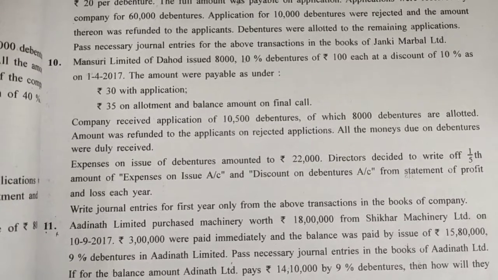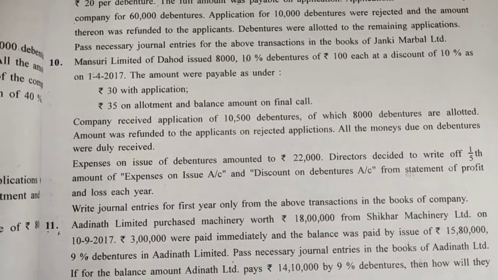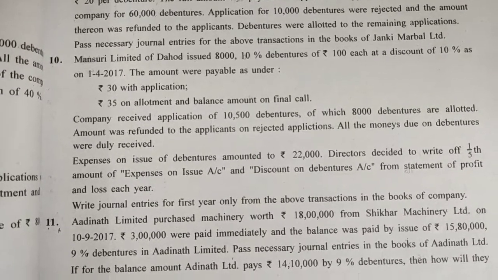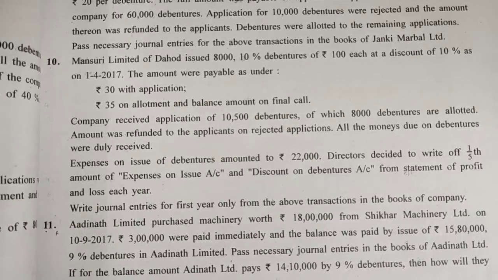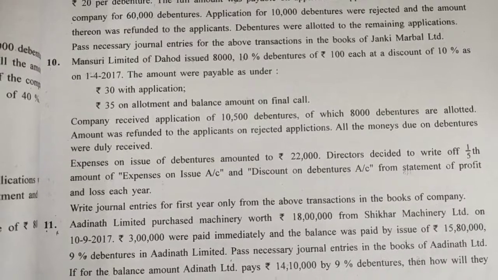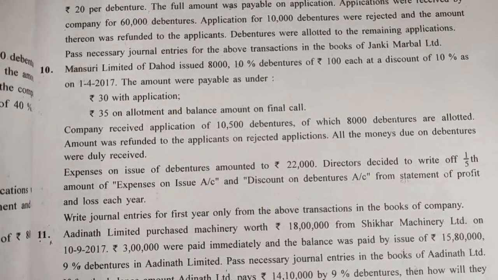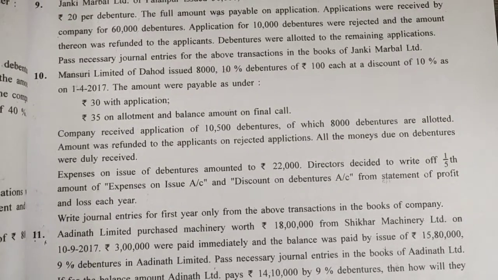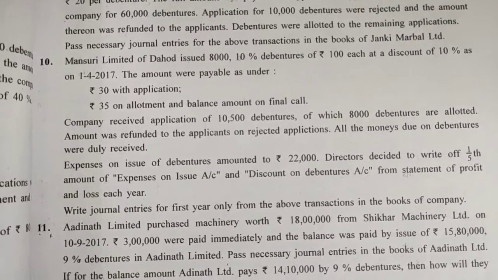Company received applications for 10,000 debentures, of which 8,000 debentures were allotted. Amount was refunded to applicants on rejected applications. All the money due on allotment on debentures was duly received.